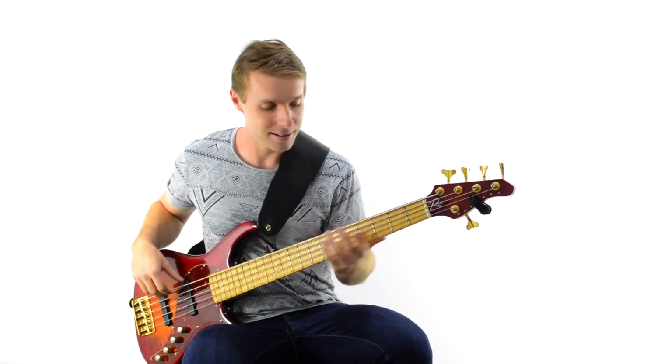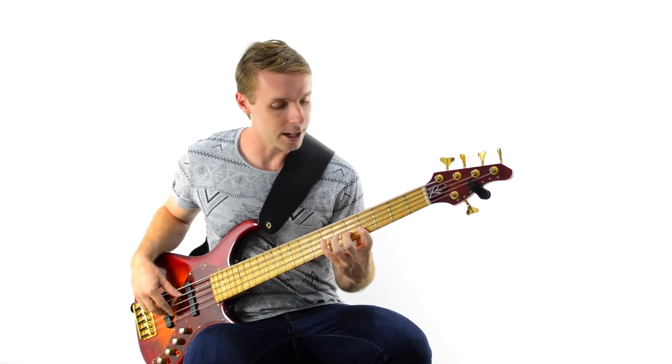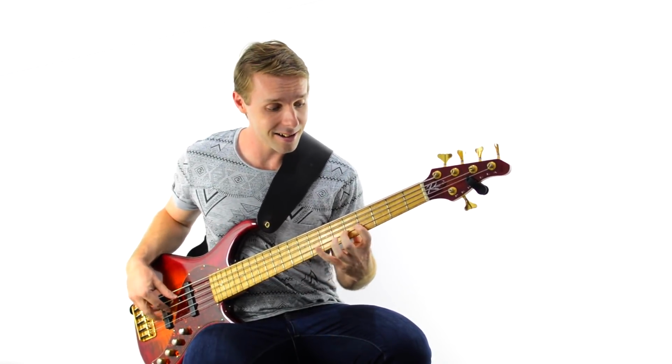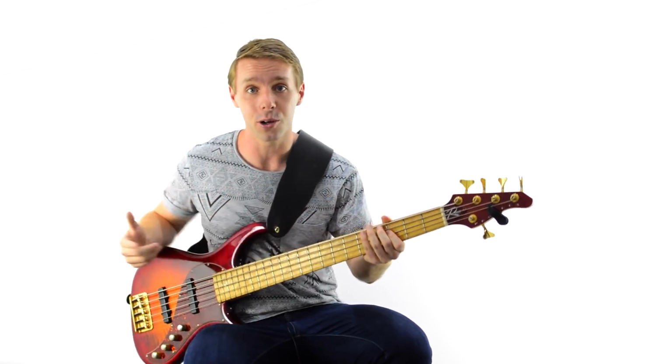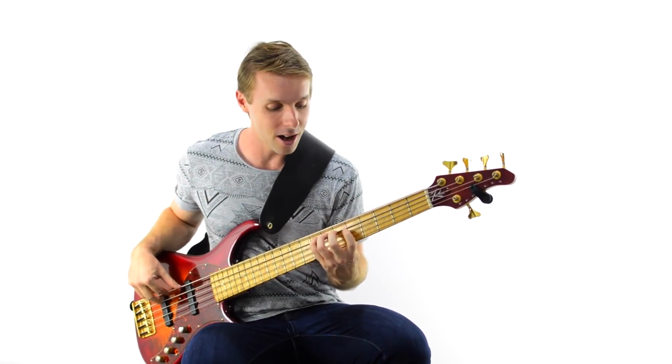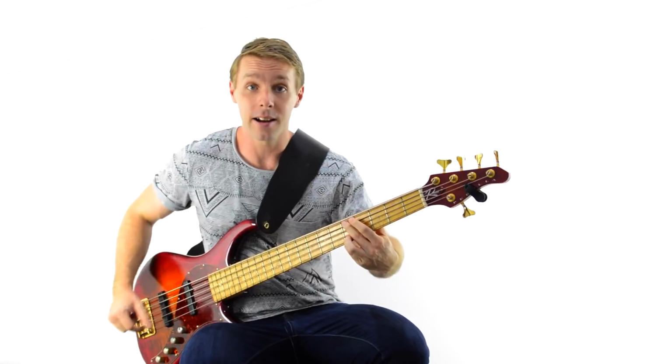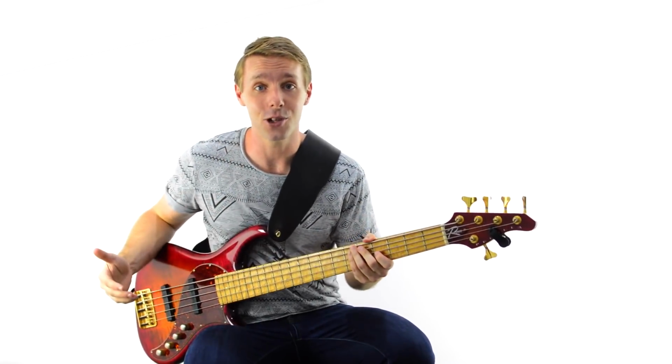A Dorian, and then we go to a new chord there. But that's our A Dorian over that A minor, that 2 chord in the key of G.